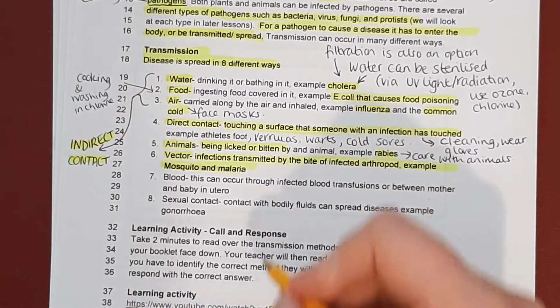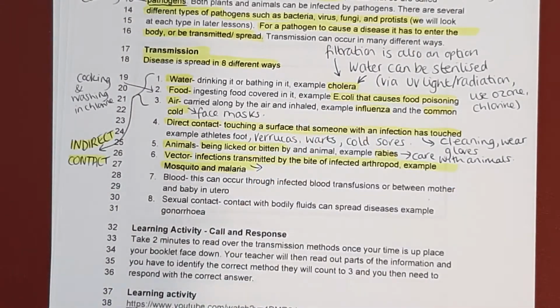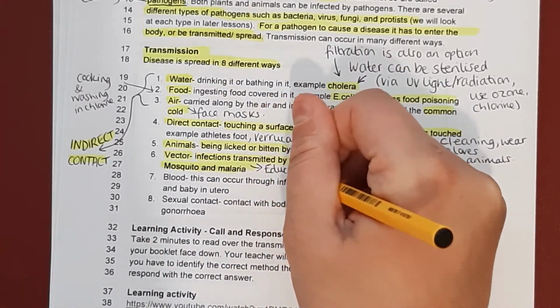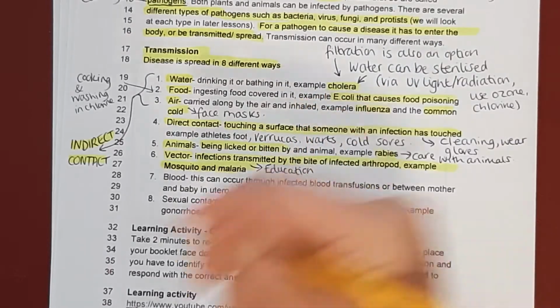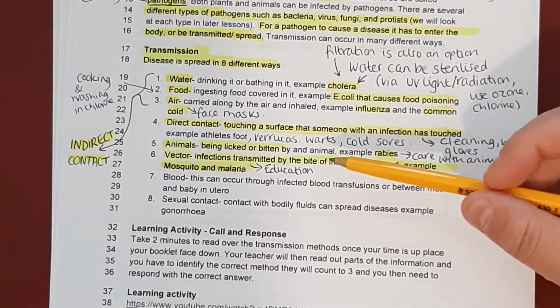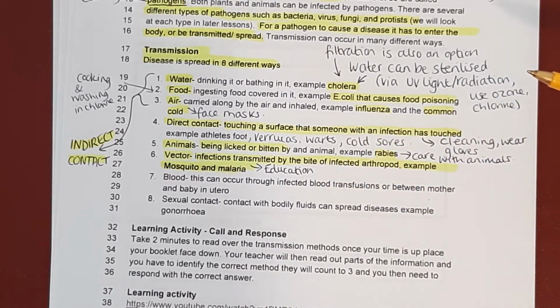Okay, so for this one, the prevention depends on the vector. The main prevention for this, oddly enough, is education. People need to understand how this type of disease is transmitted. In the case of mosquitoes and malaria, you would want to cover up. You would want to use mosquito nets over your bed at night when you're sleeping, and you would want to have plenty of anti-mosquito stuff on.